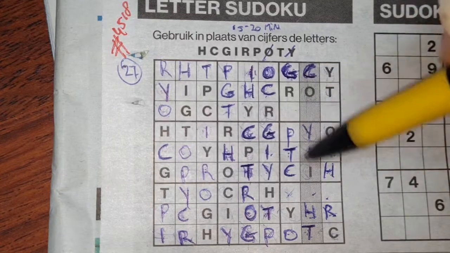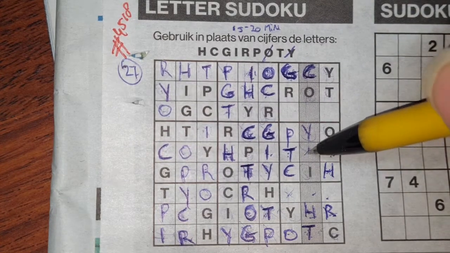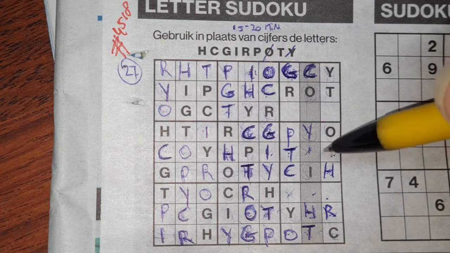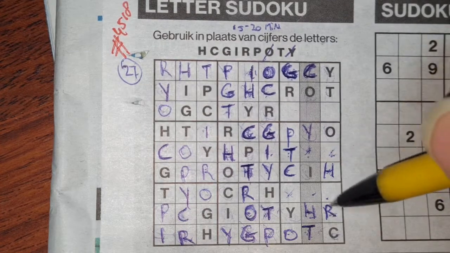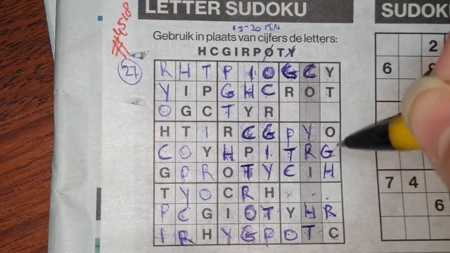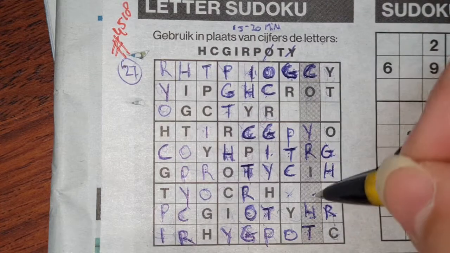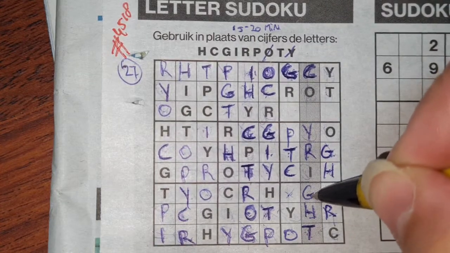Two missing letters in this big square for the letters R and G. R and a G. We have an R there, no R there. R should be here and the G goes there. G in this column, G in the last column. So the column between, the only place left for the G should be there.